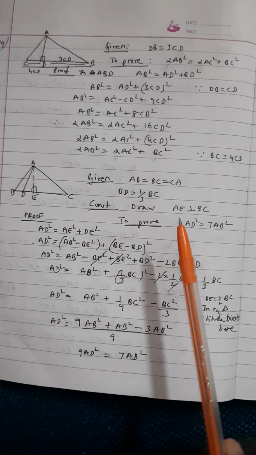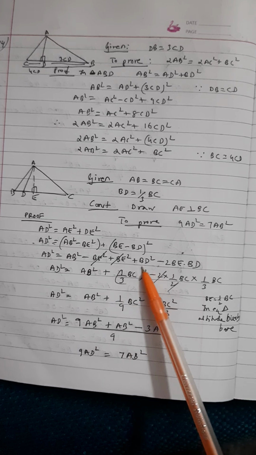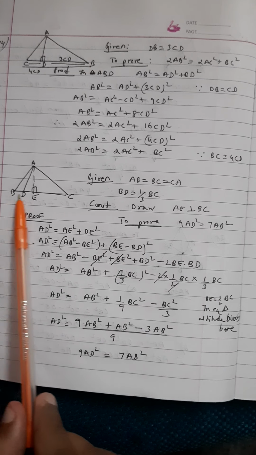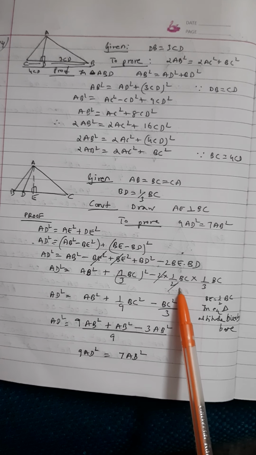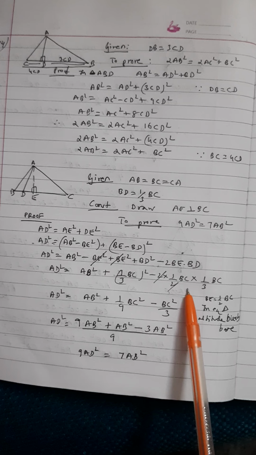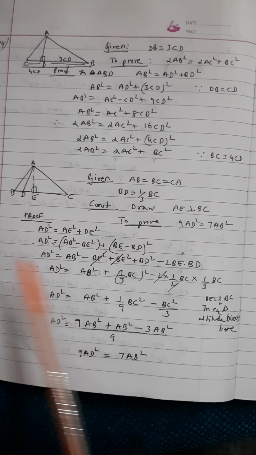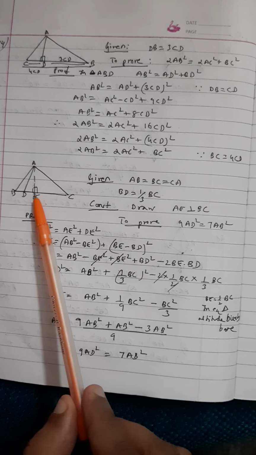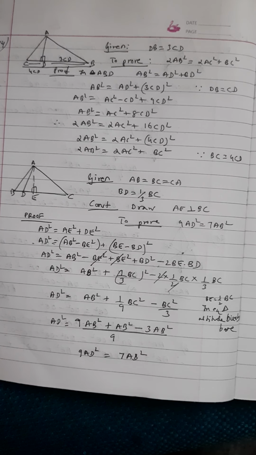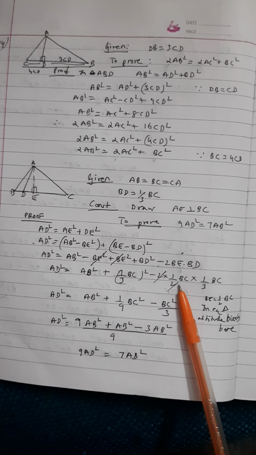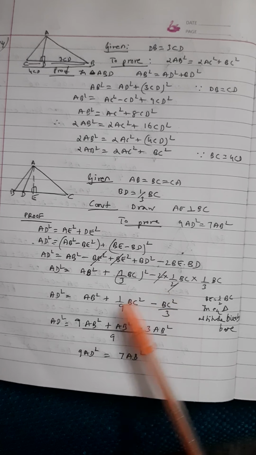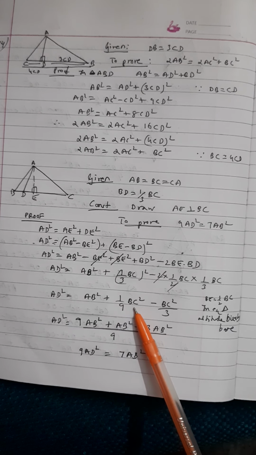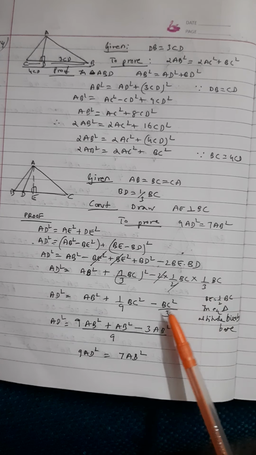Now instead of BD, I can write 1/3 BC, right? So wherever there is BD, I have written 1/3 BC. And instead of BE, I can write half BC. Why can we write half BC? Because in an equilateral triangle, the altitude always bisects the base. So this is the altitude because it's 90 degrees. So this bisects the base. So instead of BE, I can write half BC. So here 2 and 2 get cancelled. So we get AD square equal to AB square plus 1/9 BC square minus BC square upon 3.